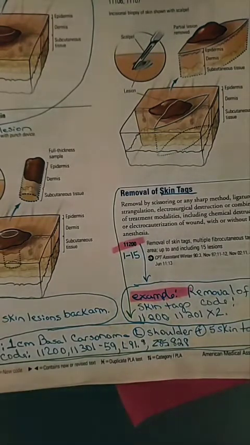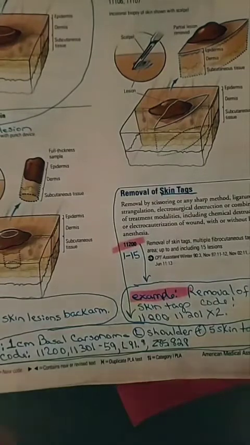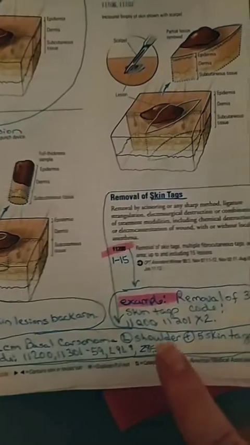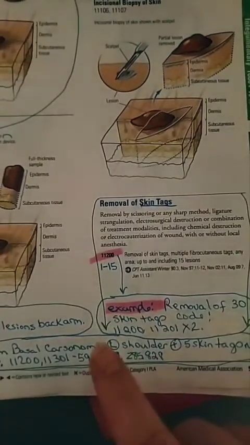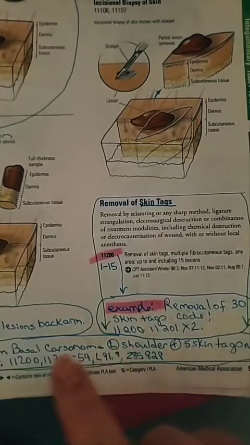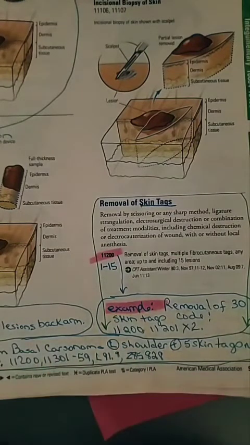So that's where your guidelines come in. You need to make sure that you know that the bigger the item is that they remove needs to go first. You might have only had one thing that you removed on that left shoulder, but because it was a basal cell cancer cell that you removed, that's a bigger deal than any kind of skin tags. You could have had 50 skin tags.